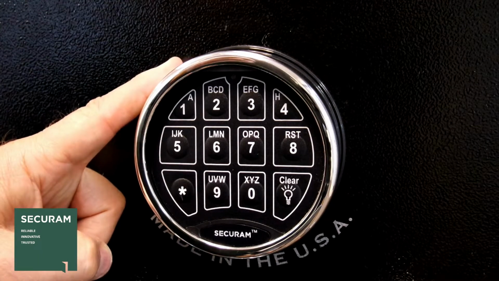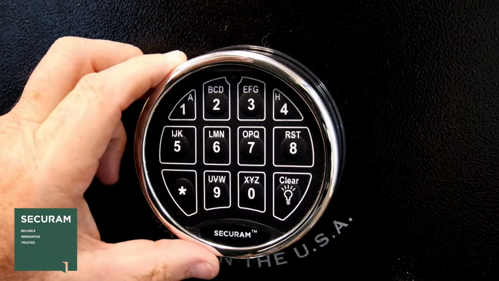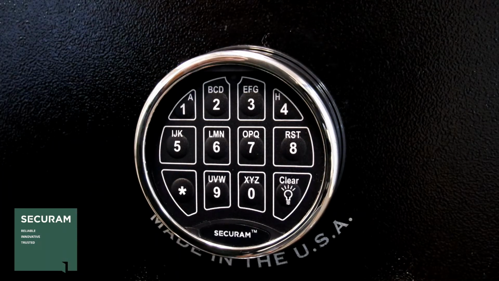This is the SafeLogic TopLit from SecureM Systems. And what we're going to show you in this video is how we recover from a lost code.